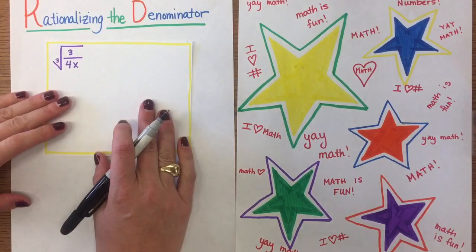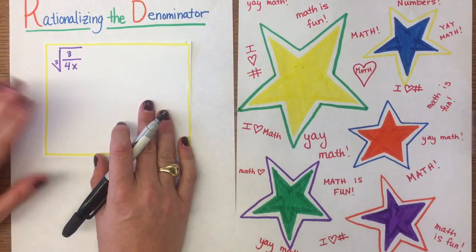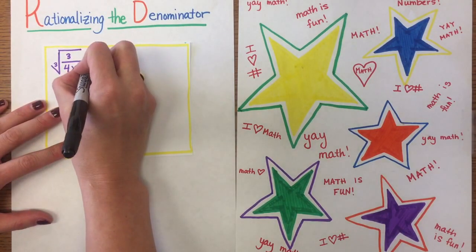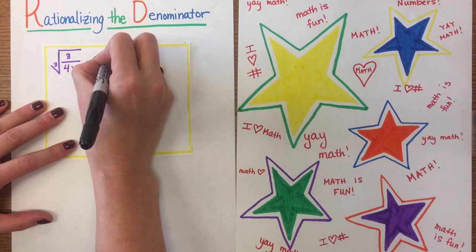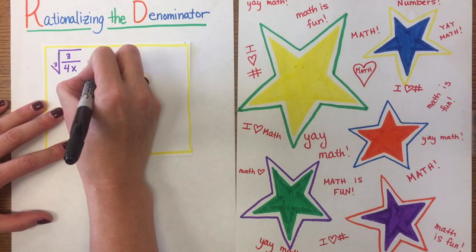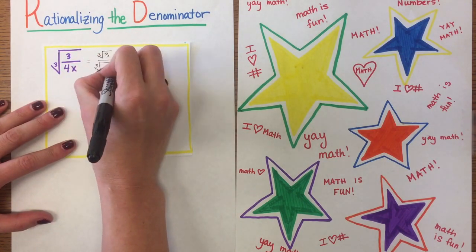All right. My first step with this problem is to separate the numerator and the denominator. So I'm going to end up with the cube root of 3 divided by the cube root of 4x.